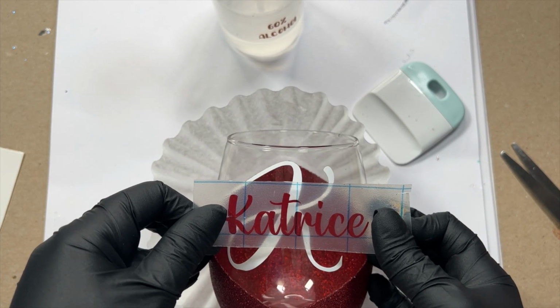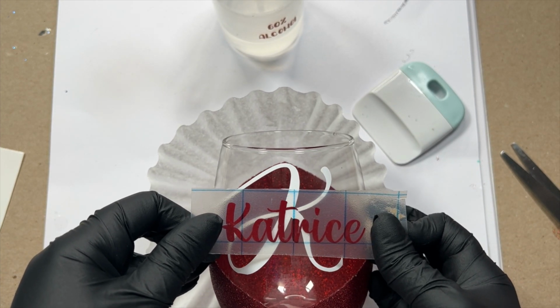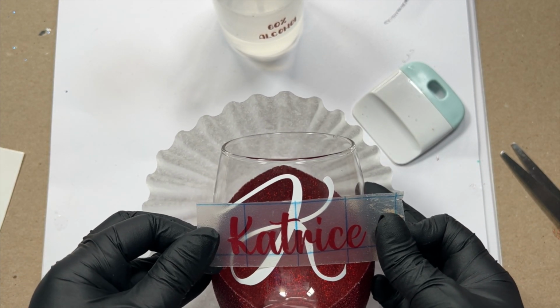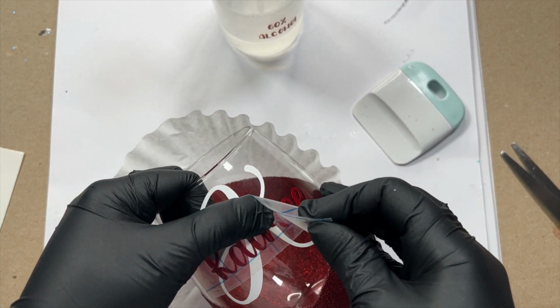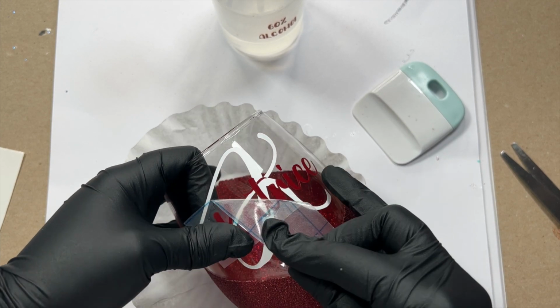And now we're going to layer the second decal on top of the first one. We're just going to make sure that we're putting it on there real straight, and once we get it on, we're going to peel up our transfer tape. Really easy. And you guys, that is it.